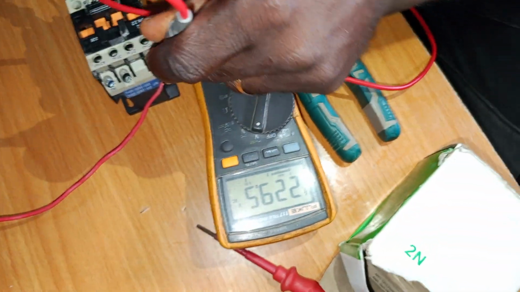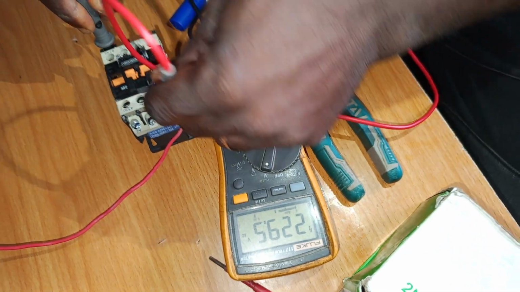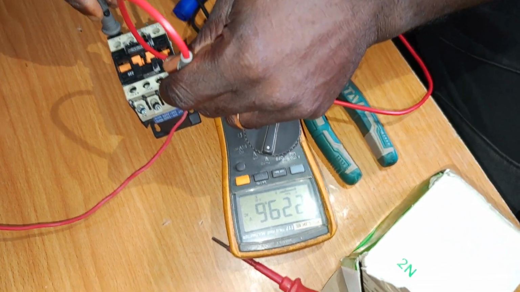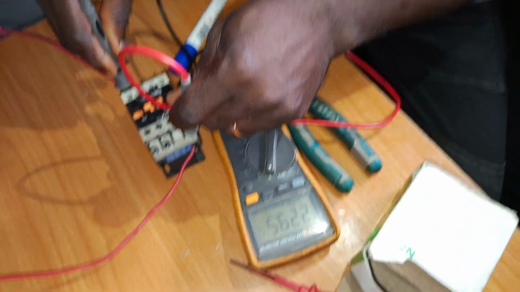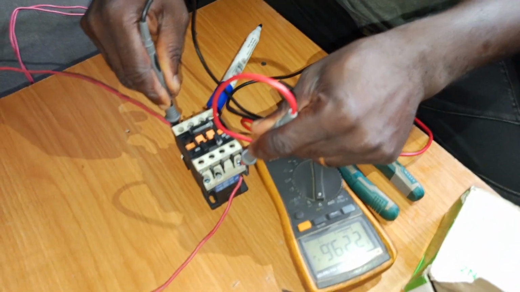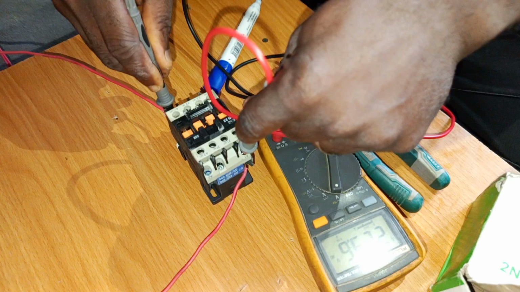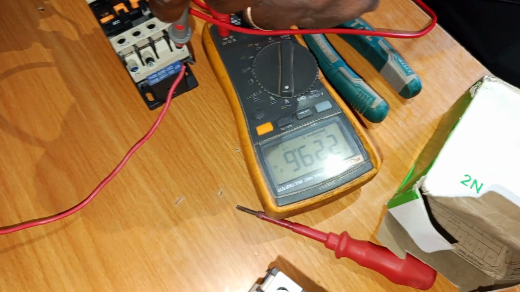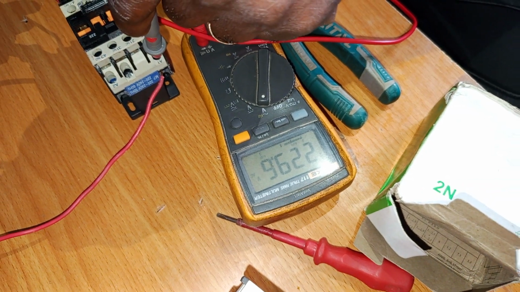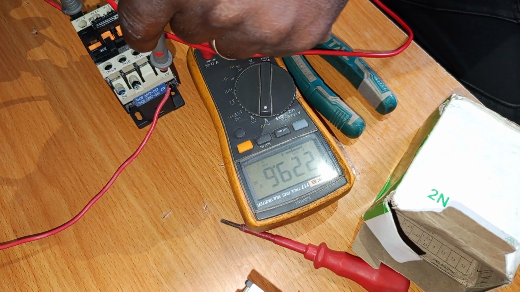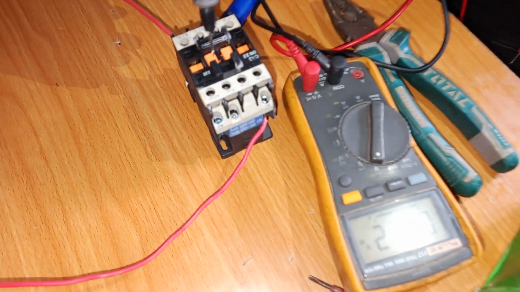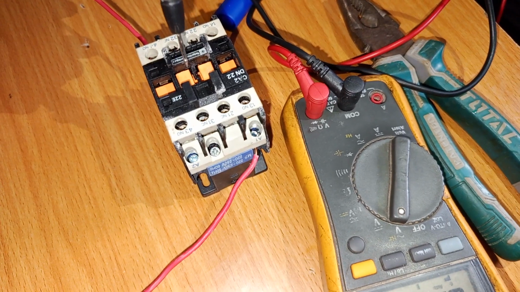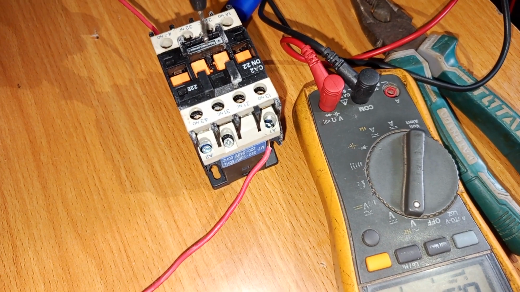If for instance you find 220 at your A1 and your A2, you can see this is 229 volts. If you find 220 to 240 volts at your AC, and your contactor is not energizing, know that the coil is bad. It's for you to replace your coil.